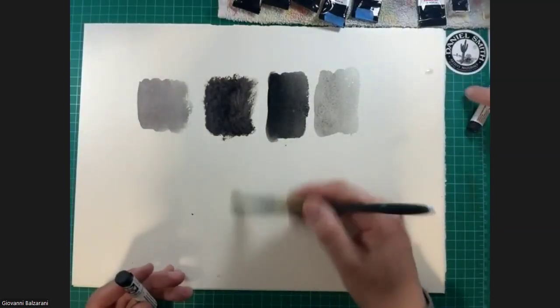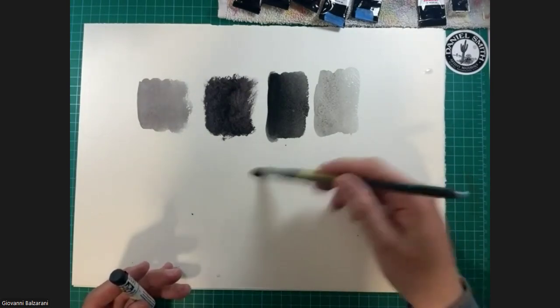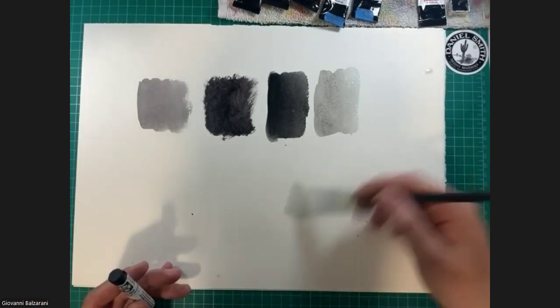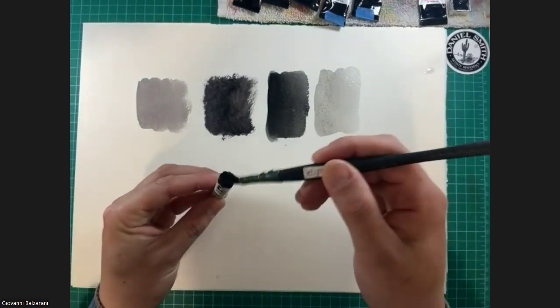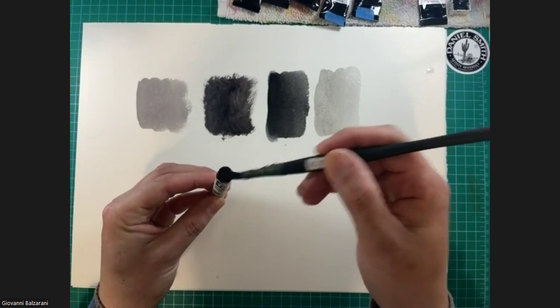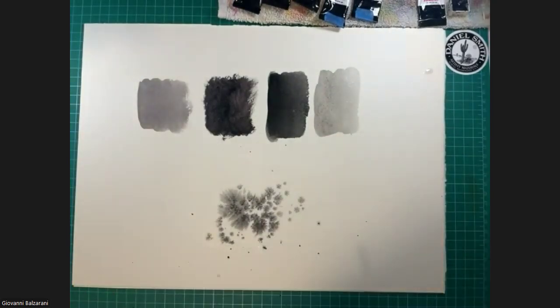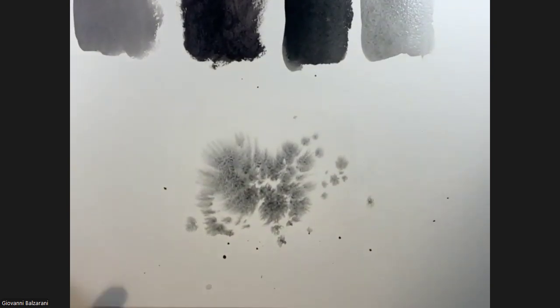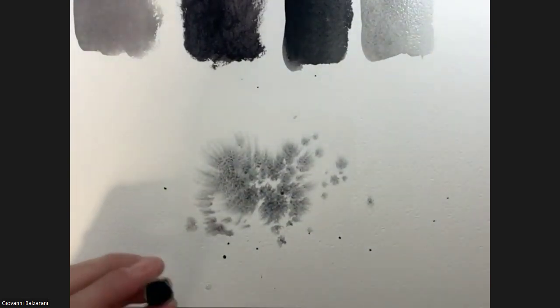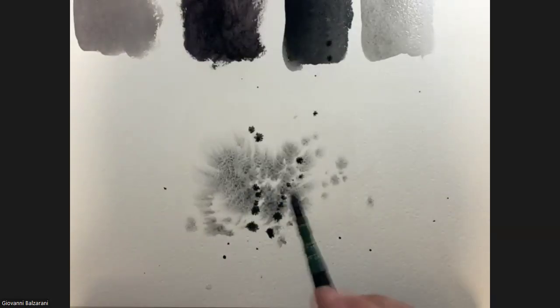I use a lot of water and apply the sticks. Lunar. And use the zoom. Very explosion of granulation with the sticks.